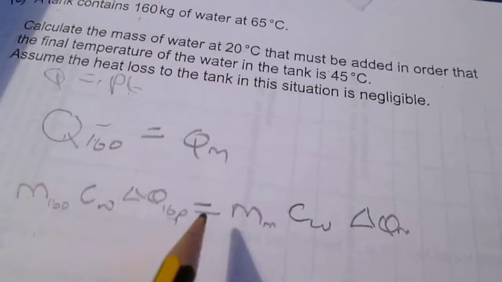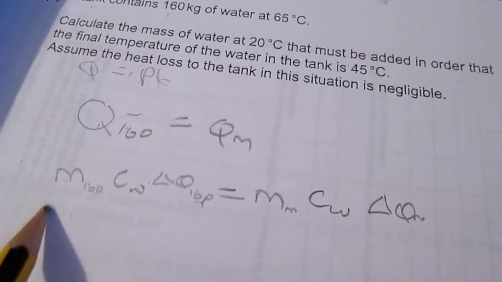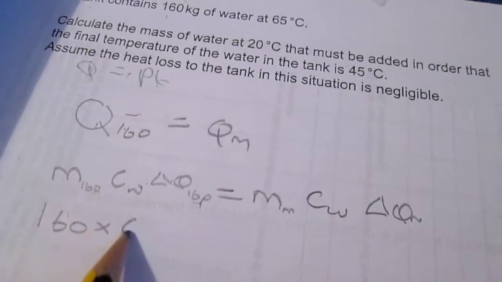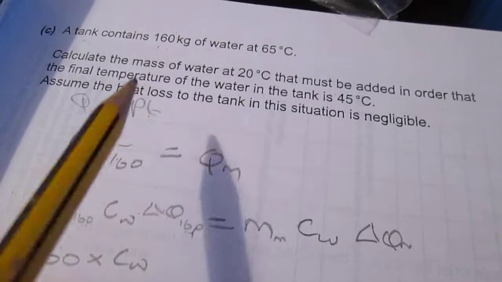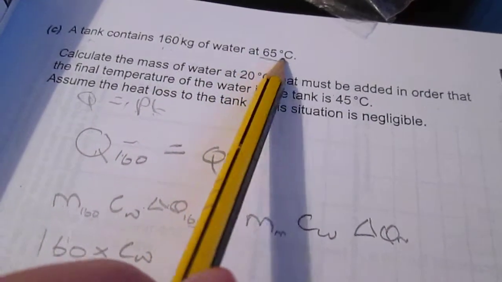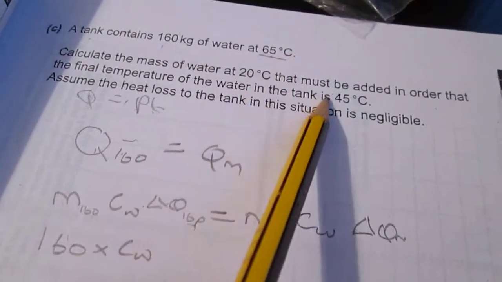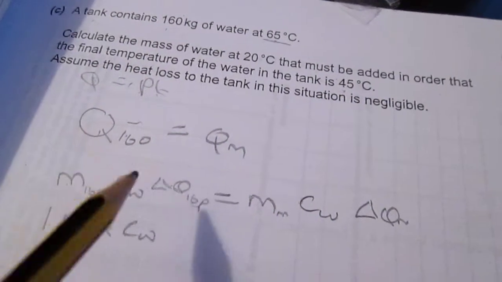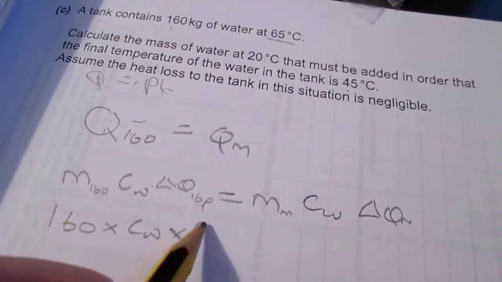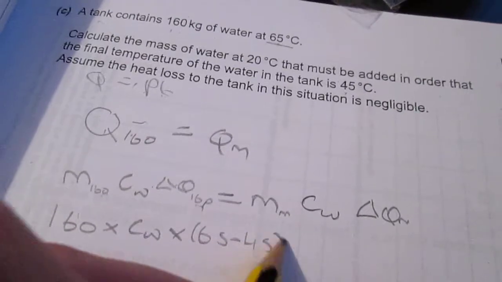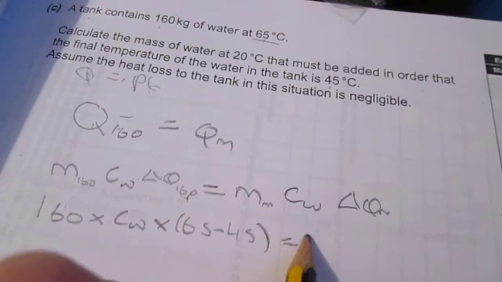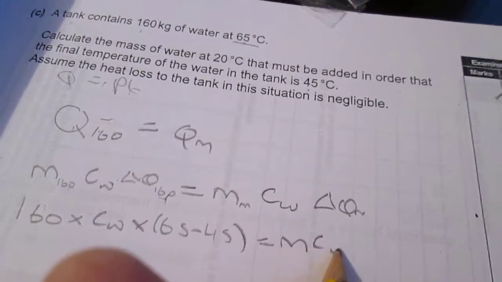Okay. So I can put in values. I have 160 times the specific heat capacity of water. Now my change in temperature. Initially this one here was 65 degrees. The final temperature is going to be 45. So this one's being cooled down. So we're going to do 65 take away 45. And that's going to equal this new mass, again, times the heat capacity value of water.